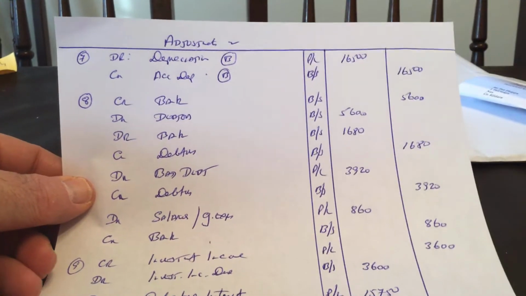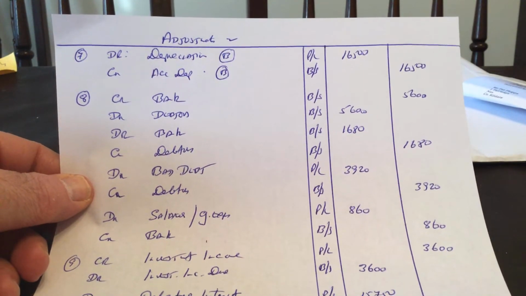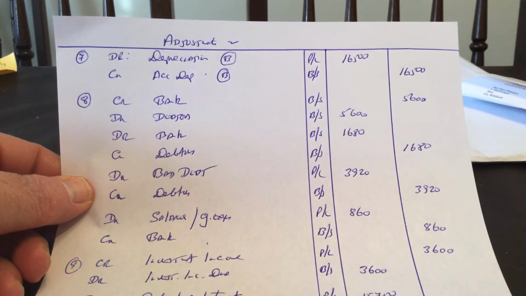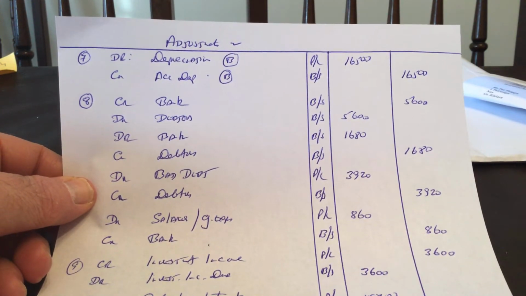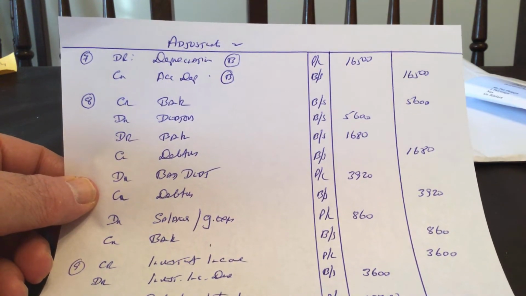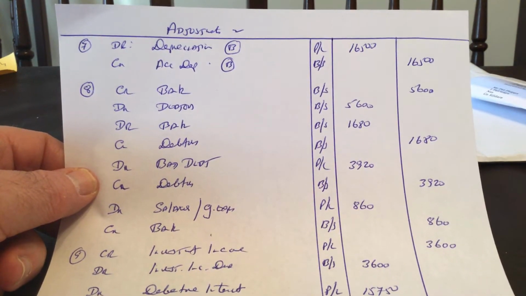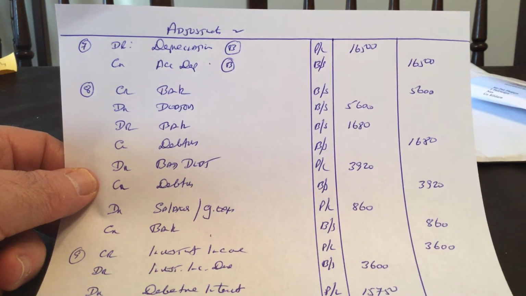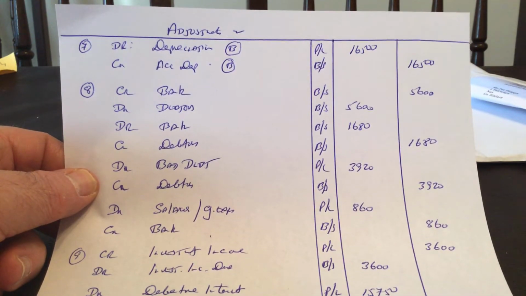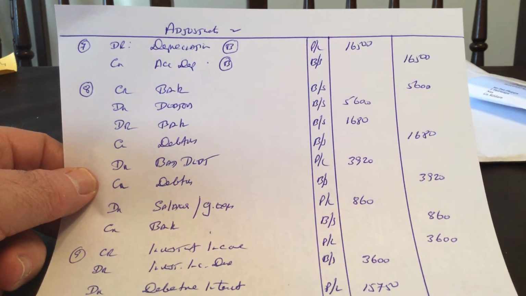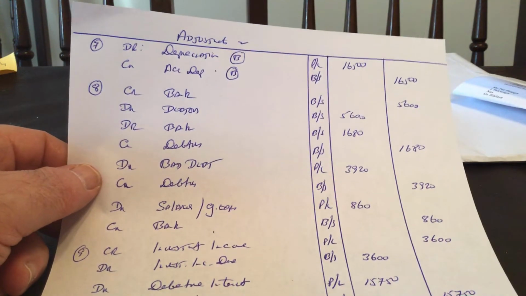Now let's bring that into the accounts. And we go debit depreciation buildings in the P&L 16,500, credit accumulated depreciation buildings in the balance sheet 16,500. So when we go to the balance sheet, then we'll have land and buildings 975 minus accumulated depreciation of 16,500. That's the way it will look.